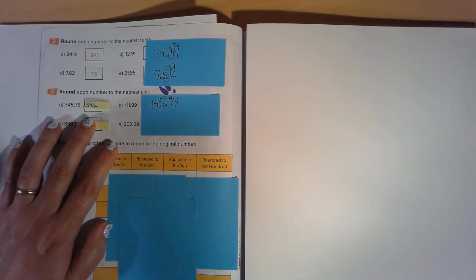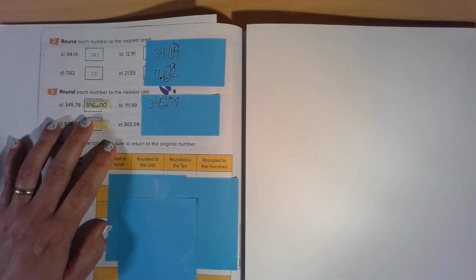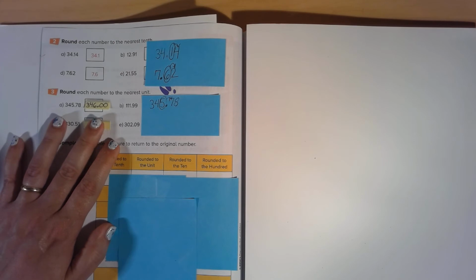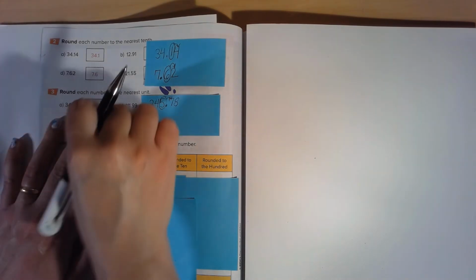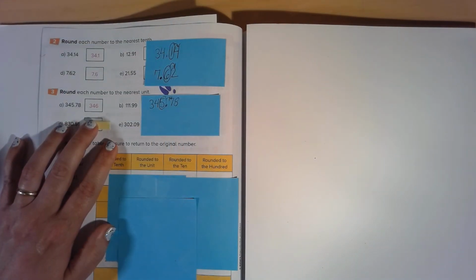Decimal point, and to the right the number should become zeros. So it should be 346. Now you don't have to write decimal point 00, so you can just write 346.